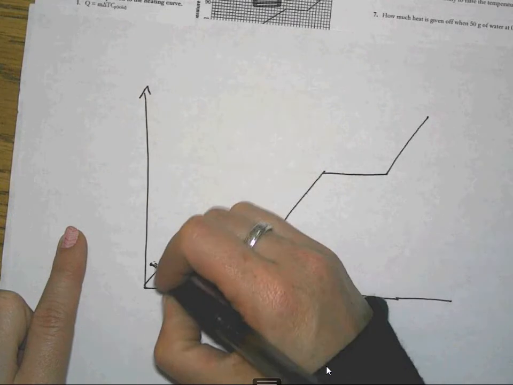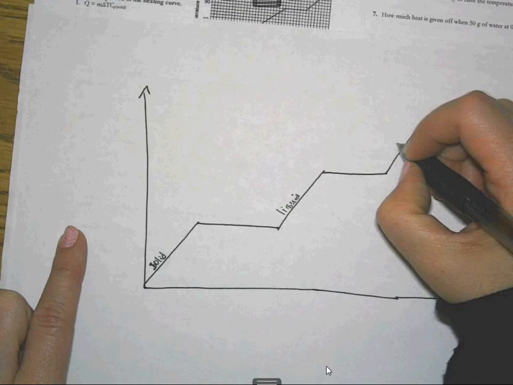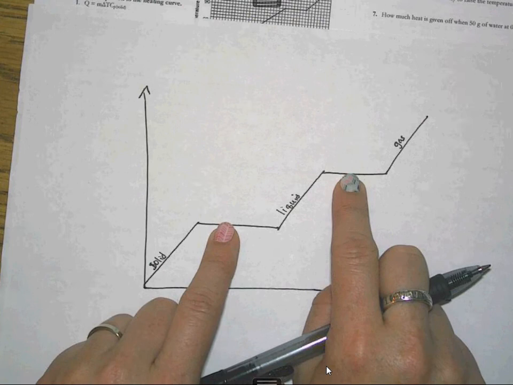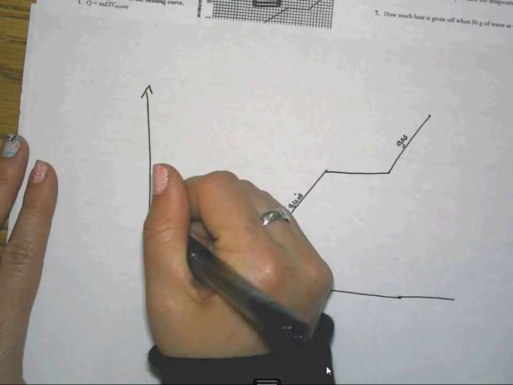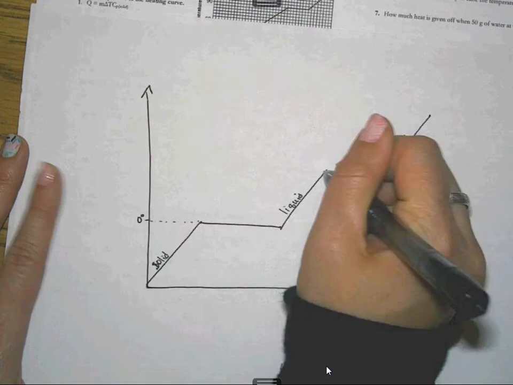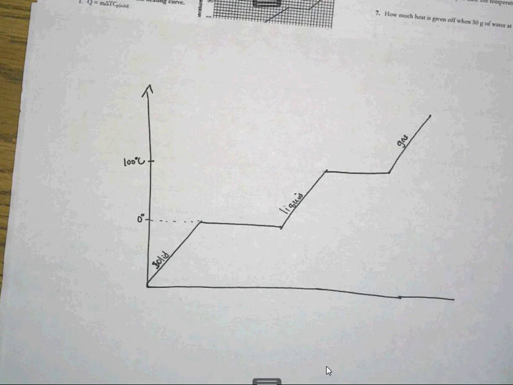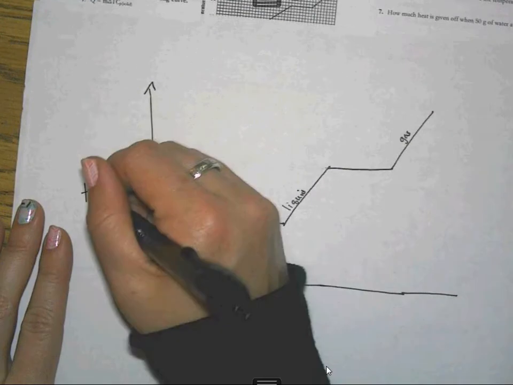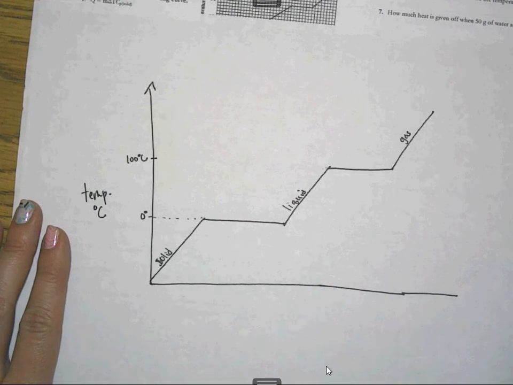Remember we said that right here it was a liquid, or no, sorry, it was a solid, right? It's a liquid here, and it's a gas right there. And then what's taking place in these two places? Anybody remember? That would be about 0, what? Yeah, melting and freezing, and then vaporization and condensation.